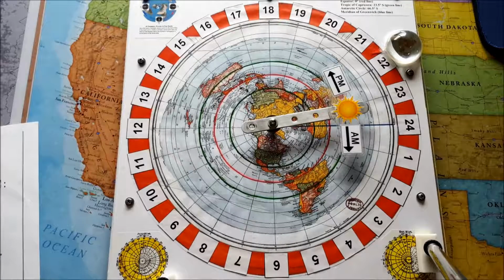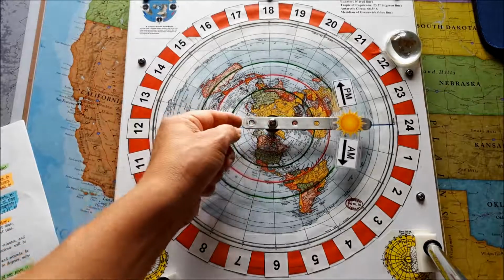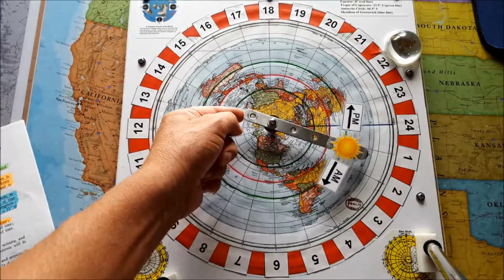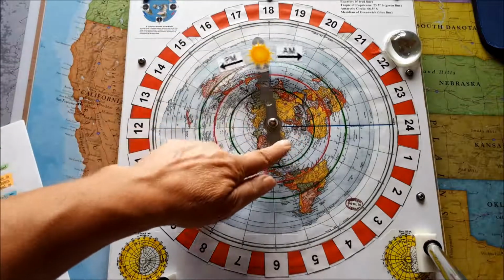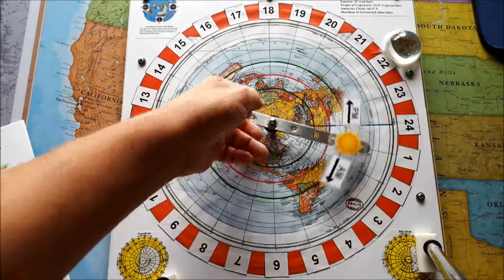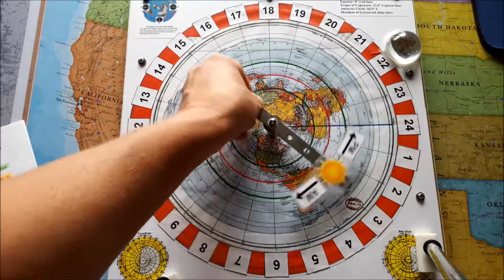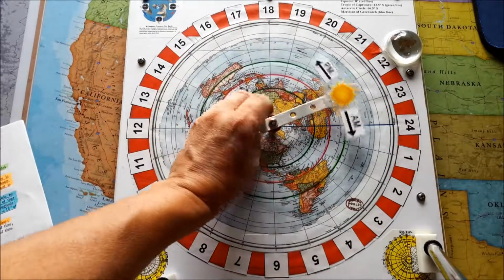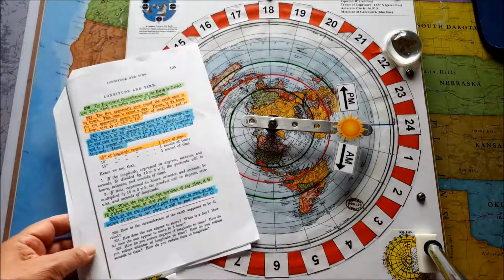So this is the path of the sun according to Charles Davis. It starts right here, and in 24 hours, circles the Earth, passes over the Earth. So this is one day, and another day, and another day. Okay, this is how it works, exactly as it says here.